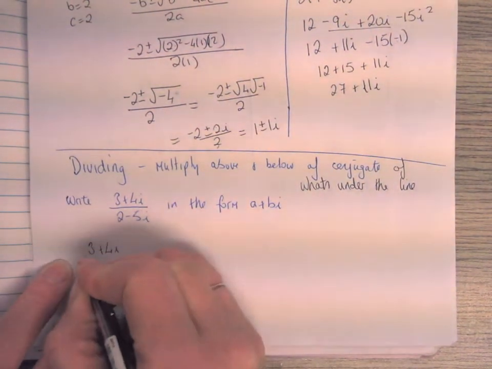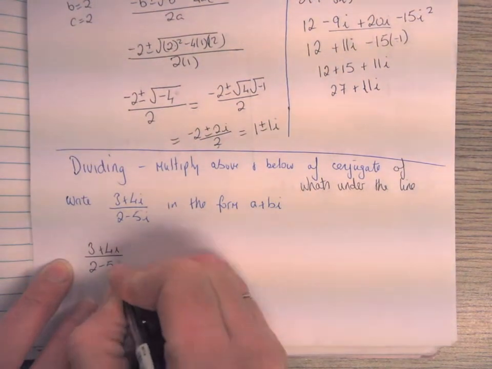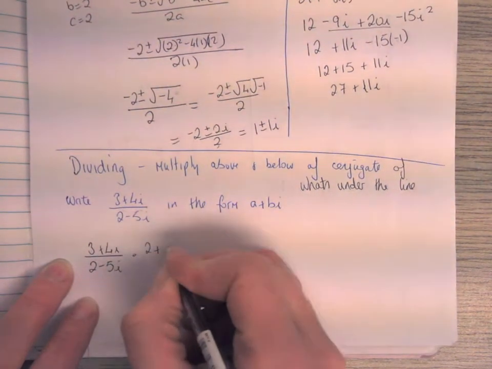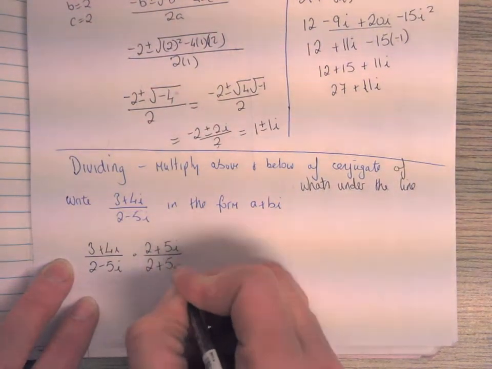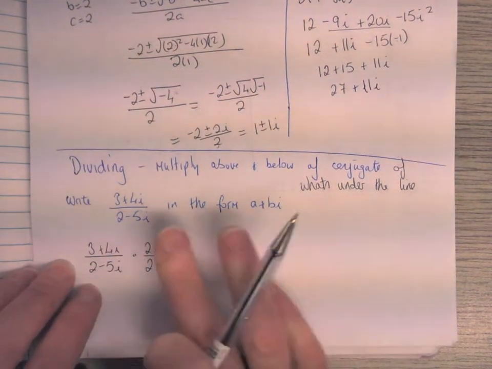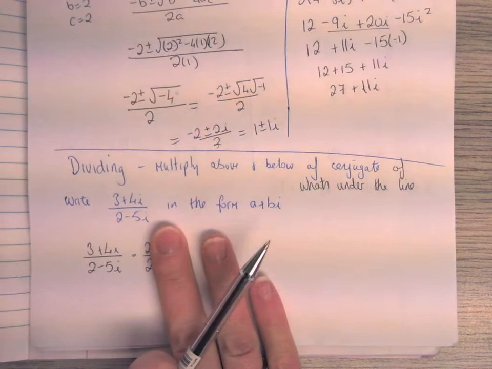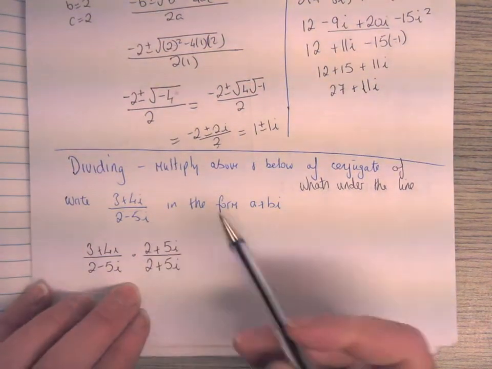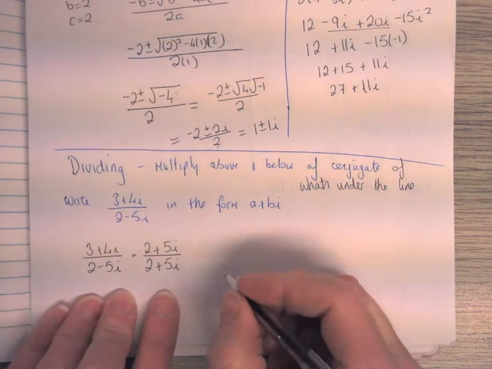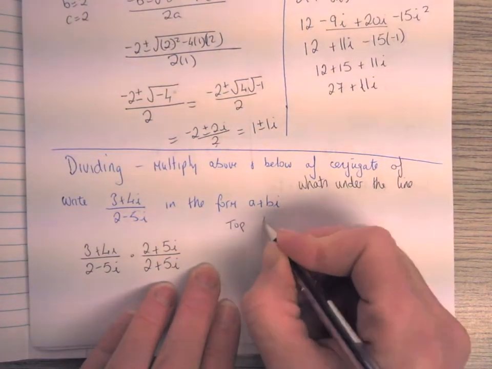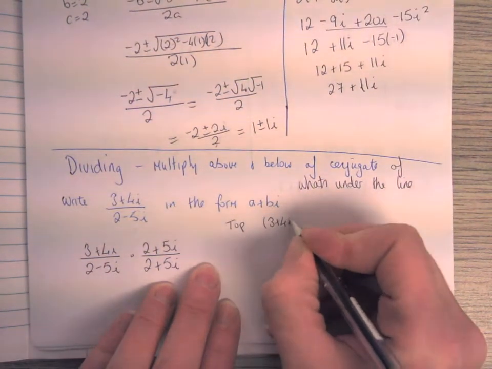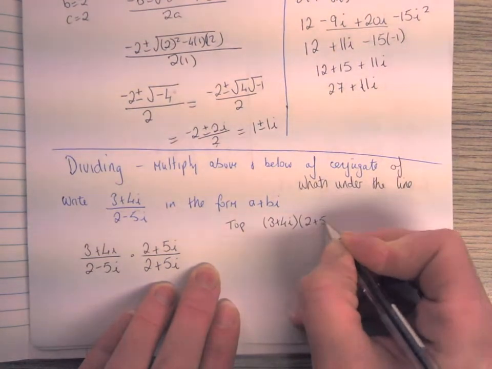So we're going to multiply above and below by the conjugate of what's under the line. And we're allowed to do this because multiplying anything above and below by the same thing is just multiplying by 1. Because if you multiply by 2 over 2, 2 over 2 is 1. So we're just multiplying by 1, so we're not really changing it. Then it's just multiplying after that. Take the top part and multiply it out, like we did above.